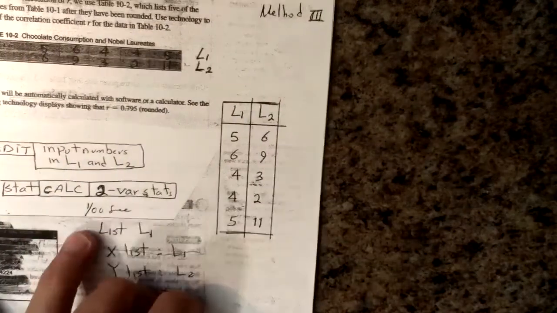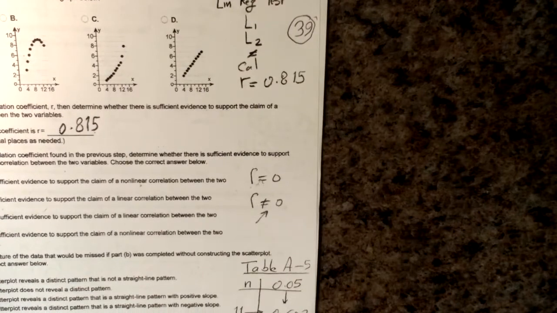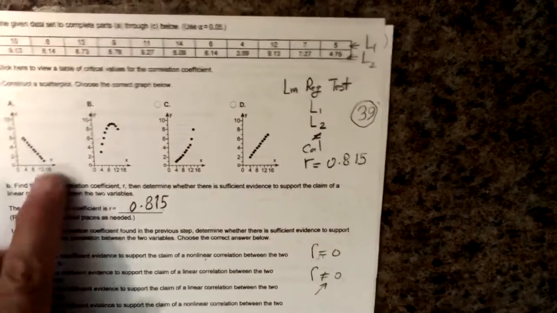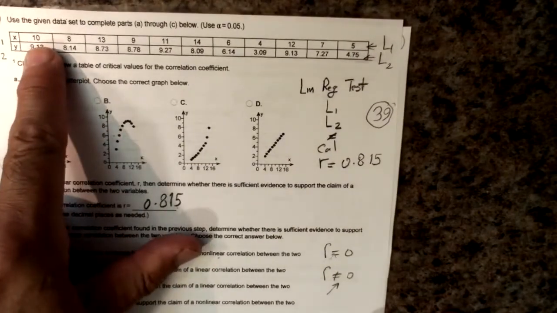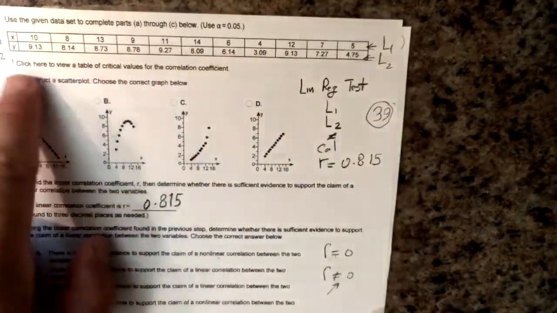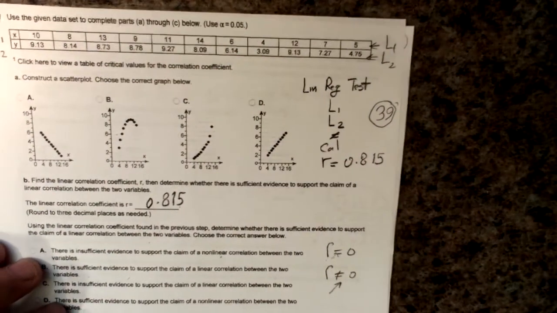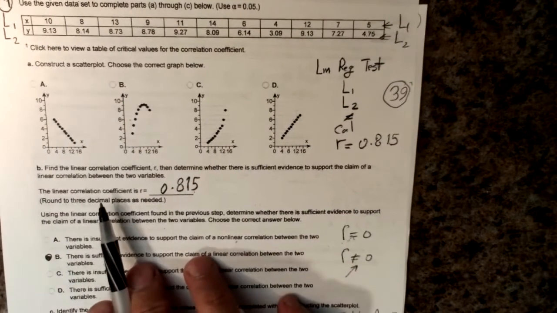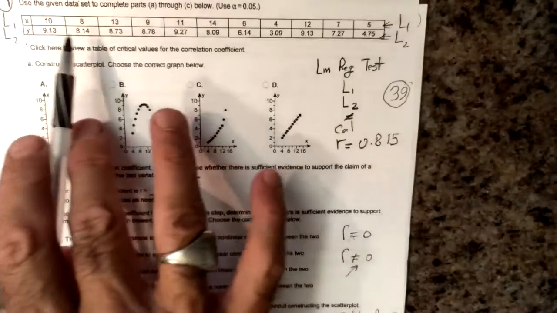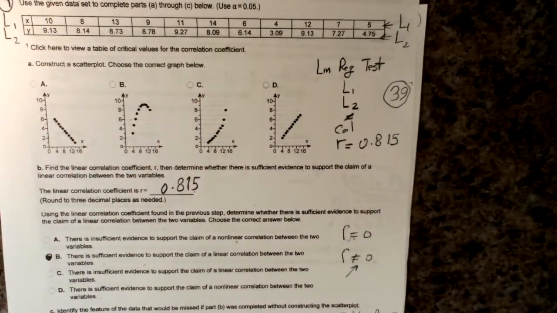And now, like they're asking you which of these graphs is correct. You know how you should do it? You should put all the top ones in L1 and this one in L2 and then graph it. And then it asks you to find the R value. It's very important for you to input all the numbers in L1 and L2.